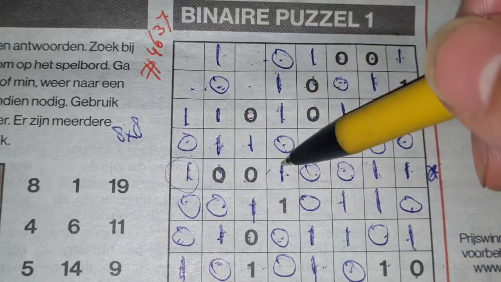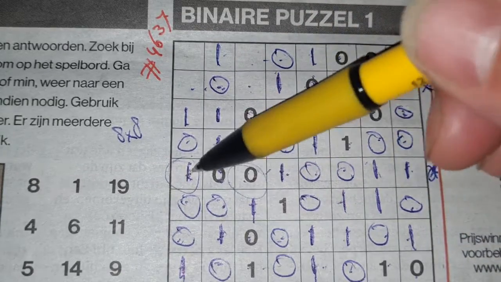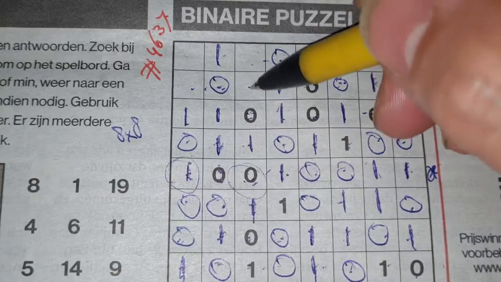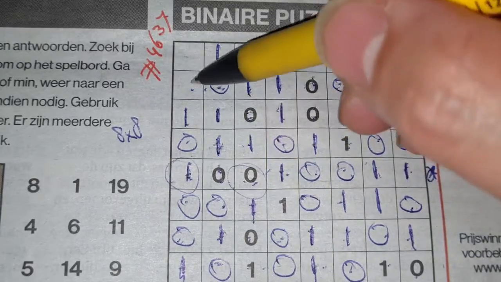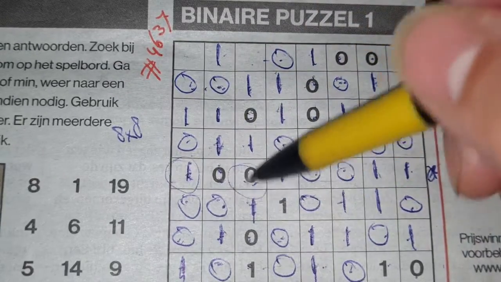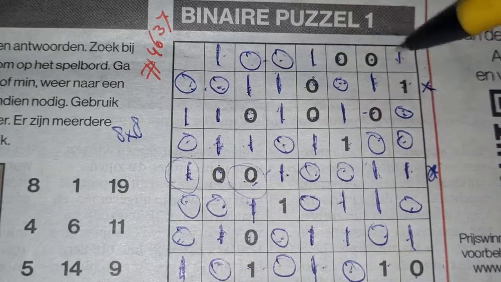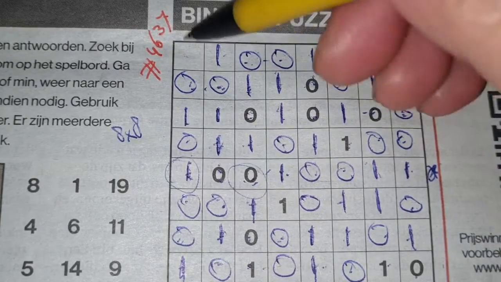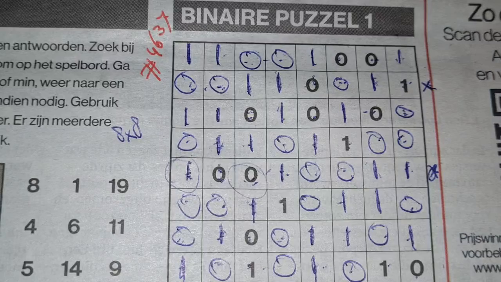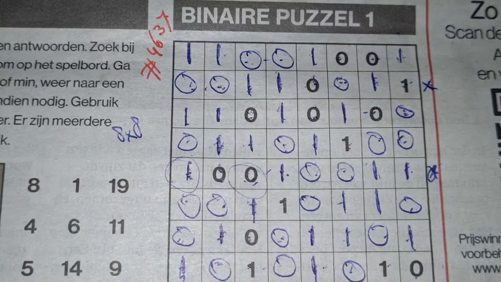So we need to switch these 2 digits. We have an O here, this should be a 1. We have a 1 here, this should be an O. 1, 2, 3, 4 ones, so the rest are O's. 1, 2, 3, 4 O's, so the rest are ones. Finish in 3 minutes. Yes, only one time comparing.